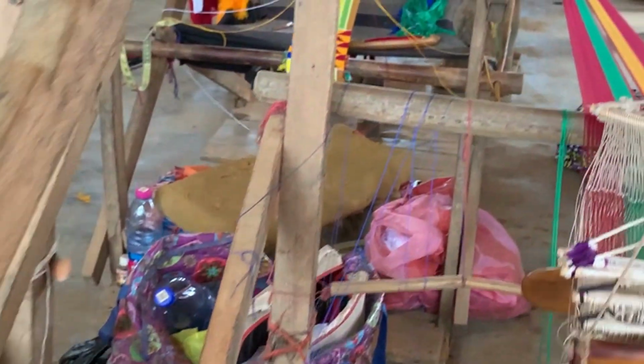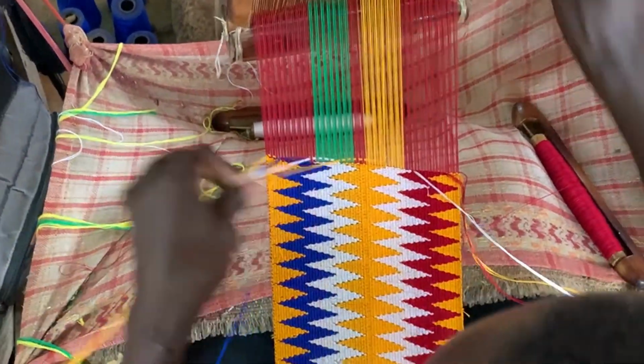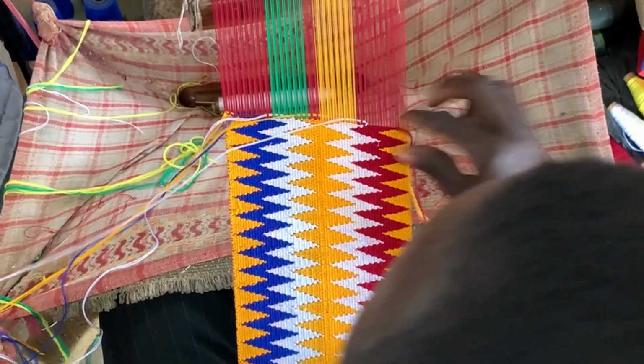It goes in a gradual process. So all that he is doing is just a design, so it takes a longer time.